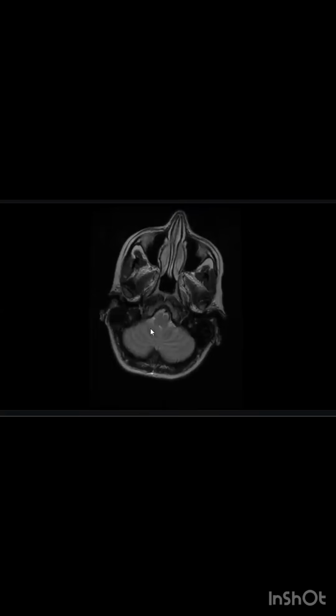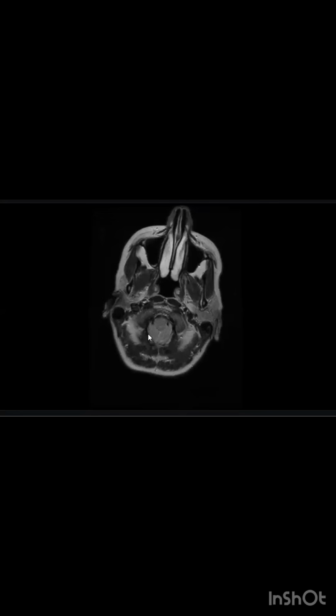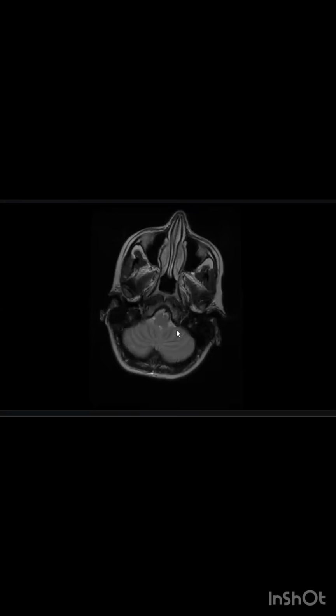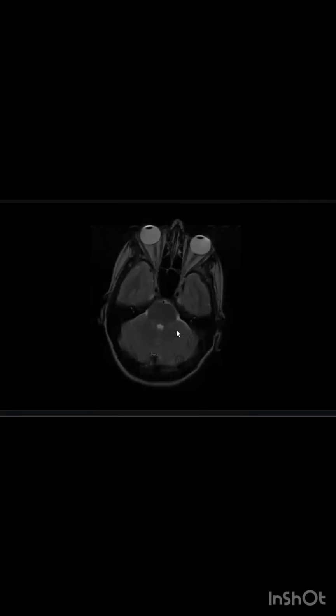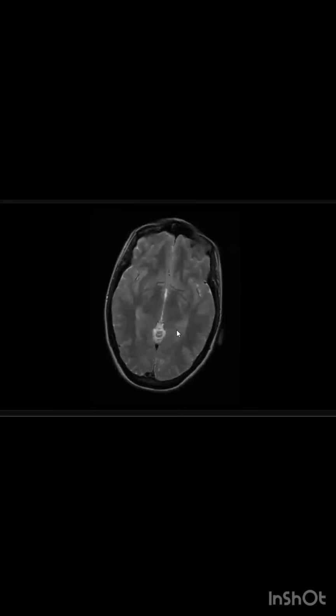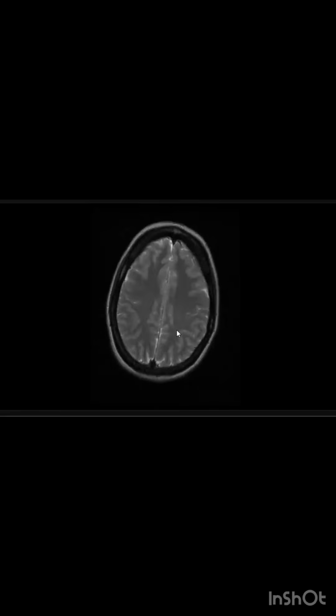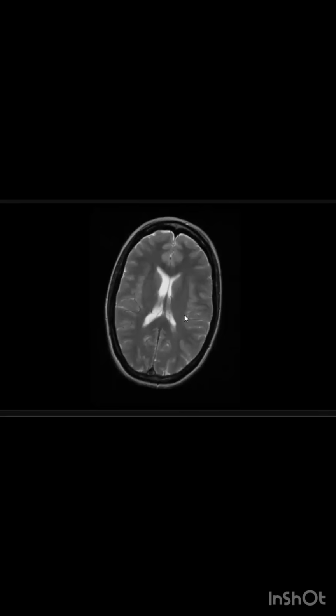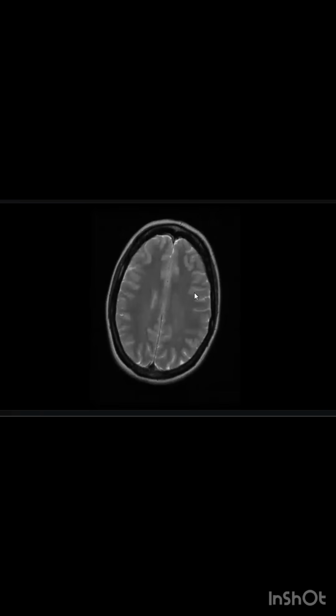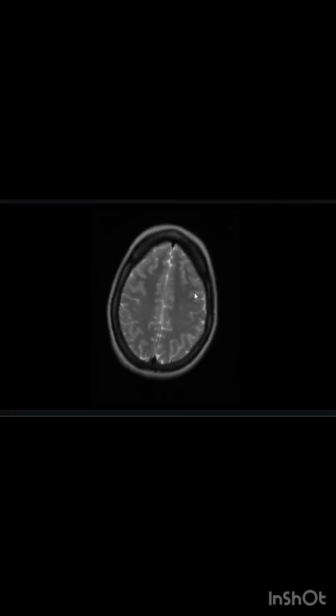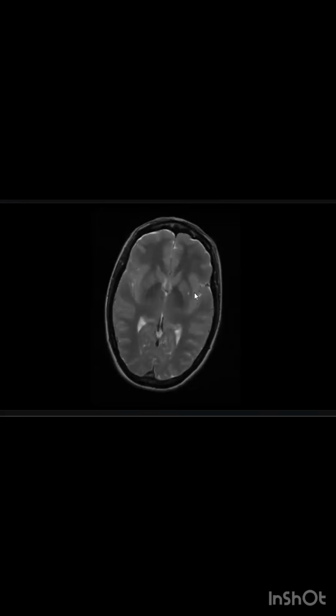I can see some crowding of the foramen magnum, and I would like to see the sagittal images. There is asymmetry of the ventricles, but no evidence of hydrocephalus.